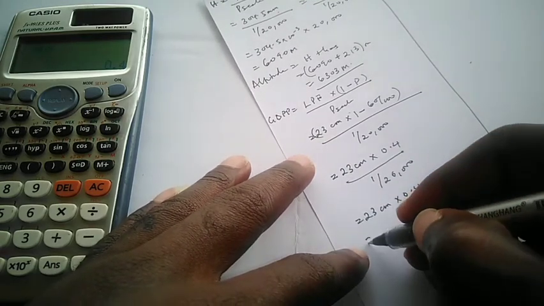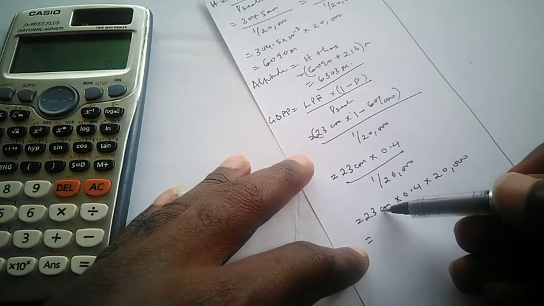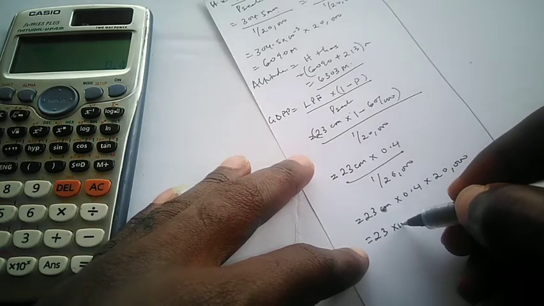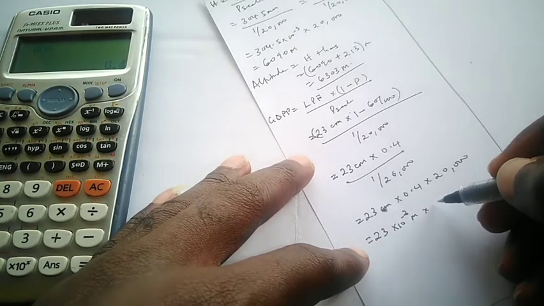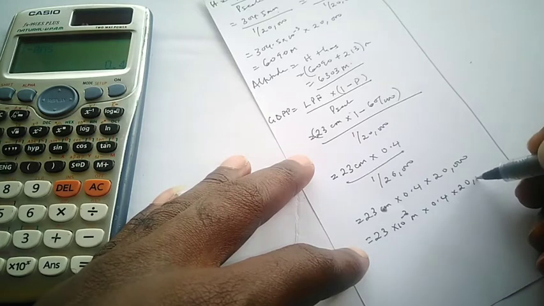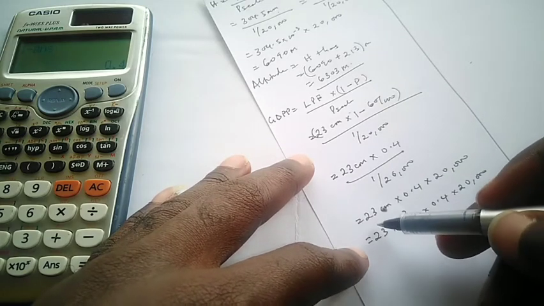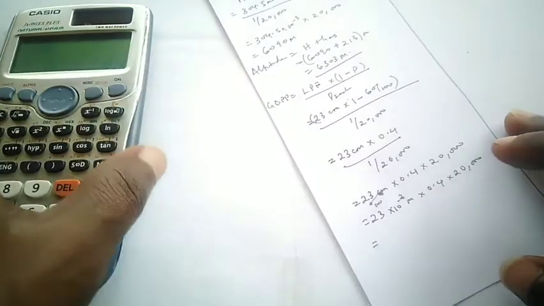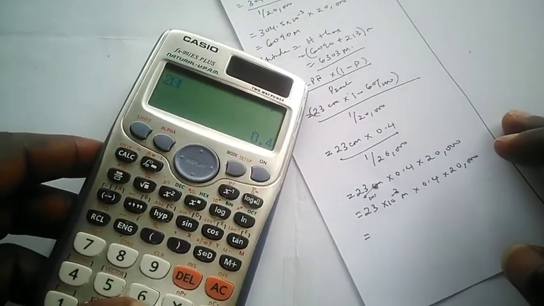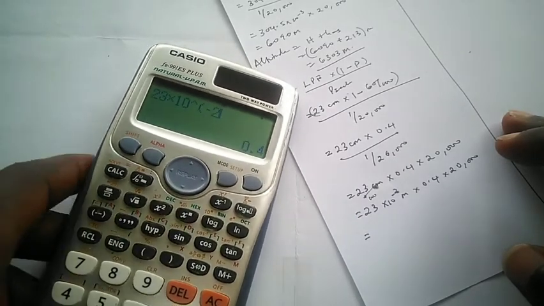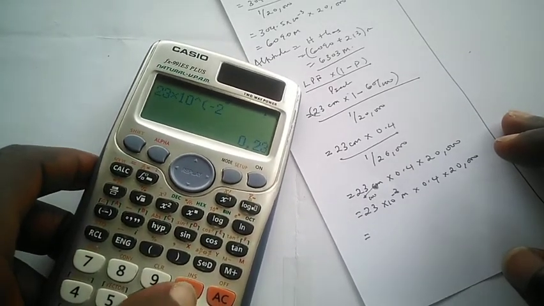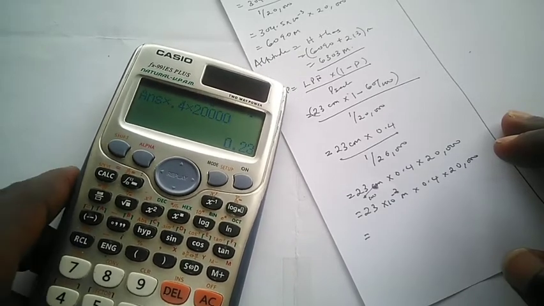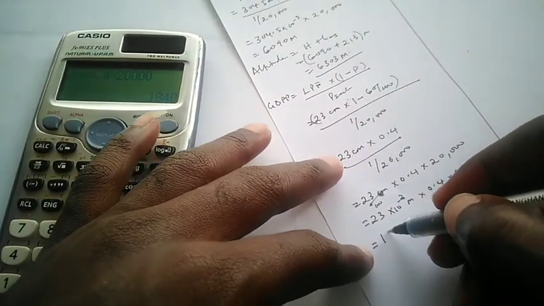All right. So now the next thing we are going to do is that in order for us to convert this to meter, we are going to divide it by 100, or we are going to say 23 times 10 raised to power minus 2 meter times 0.4 times 20,000. This 10 raised to power minus 2 simply means we are dividing this 23 by 100. Are we together? It's alright. So the next thing we are going to do now is press these values on our calculator. So we have 23 times 10 raised to power minus 2. To make the work simpler, let's just get that result first. Then multiplied by 0.4, rather, times 20,000.